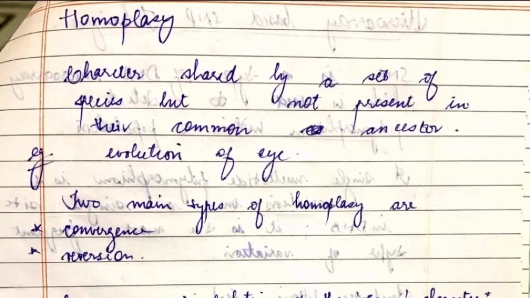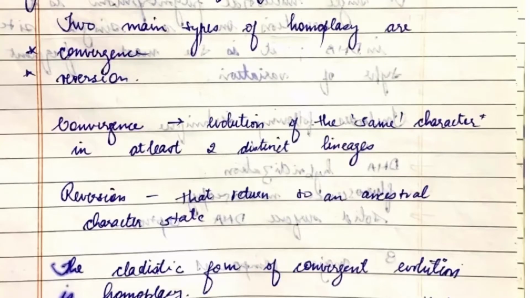The character shared by a set of species but not present in their common ancestors, like the evolution of an eye. There are two main types of homoplasy, that is convergence and reversion. Convergence means the evolution of the same character in at least two distinct lineages. Reversion is a return to an ancestral character state.